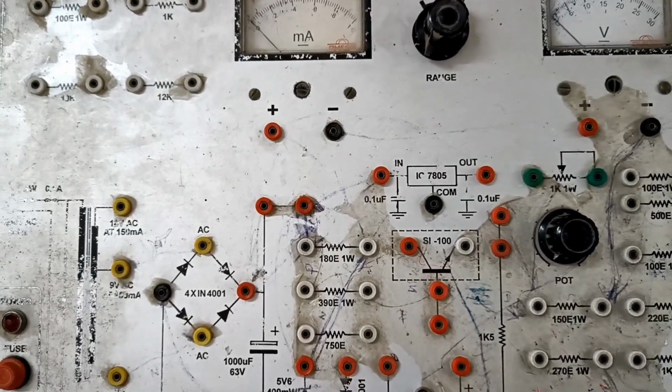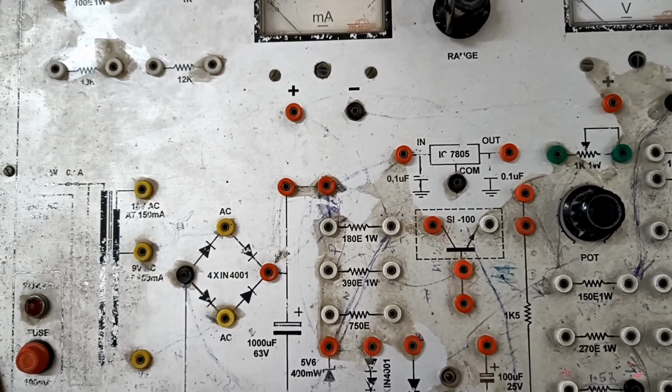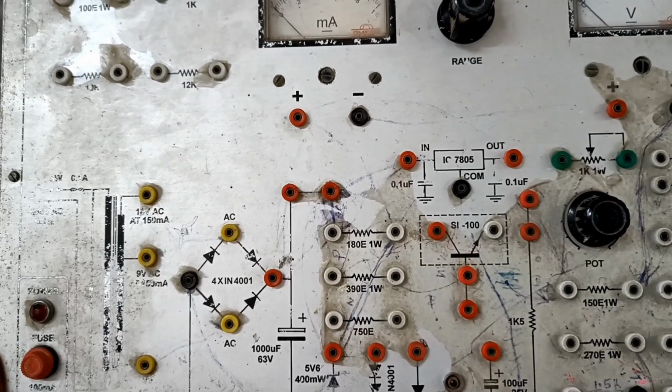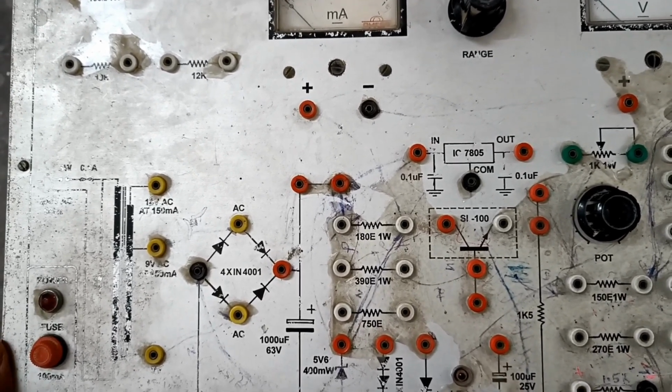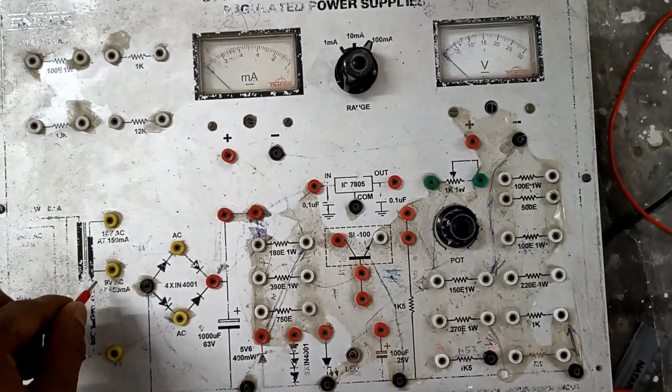So now connect the experimental board circuit according to the circuit diagram for VNL transistor regulated power supply. First of all, we connect the transformer.